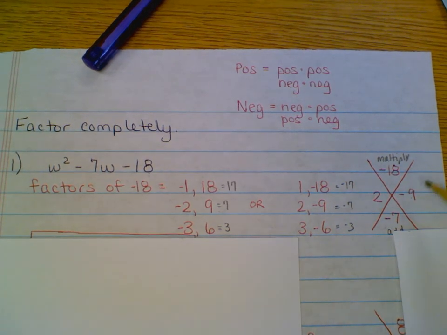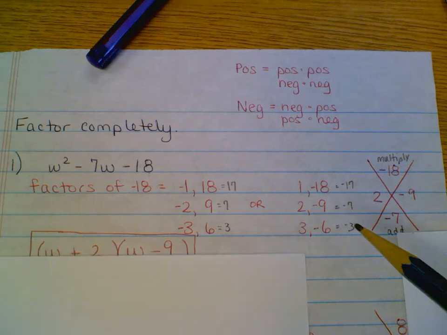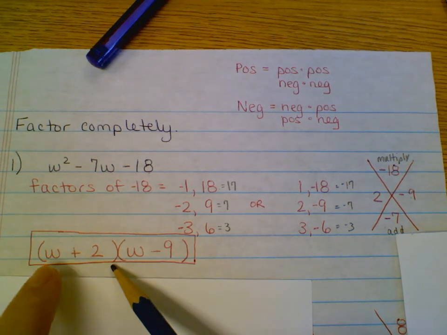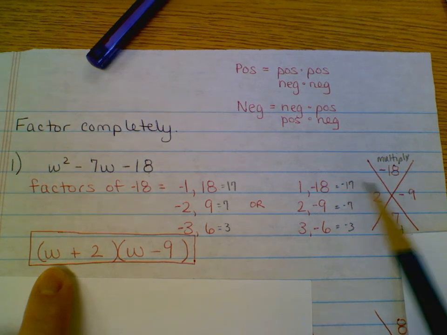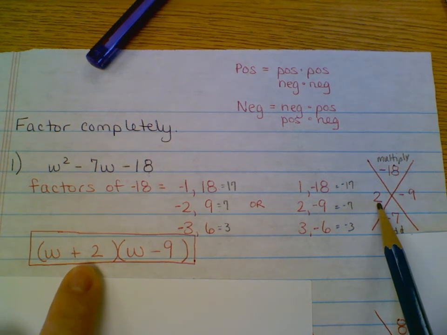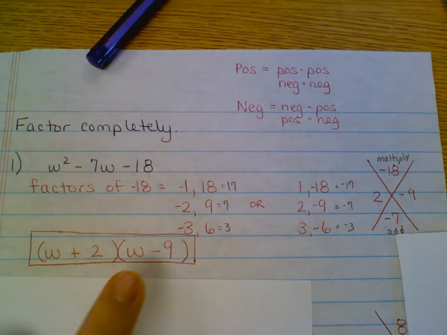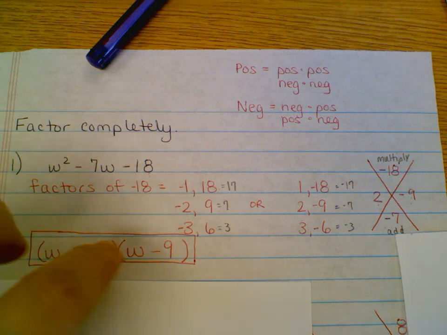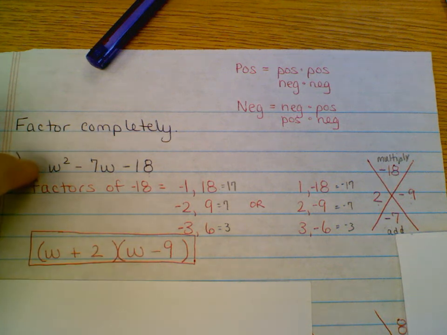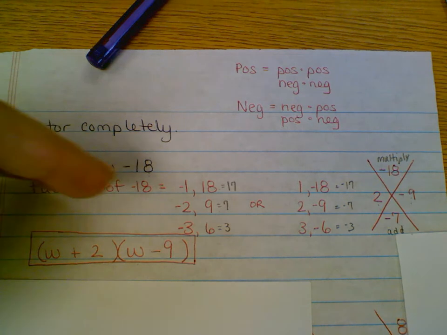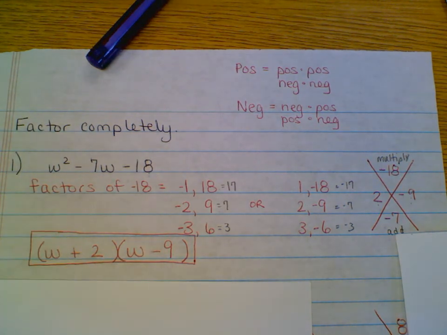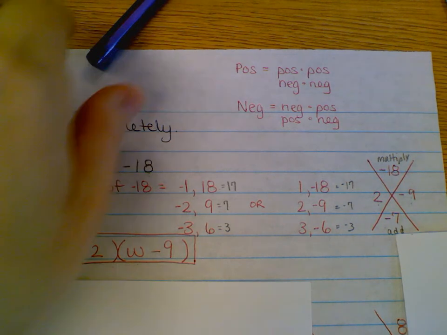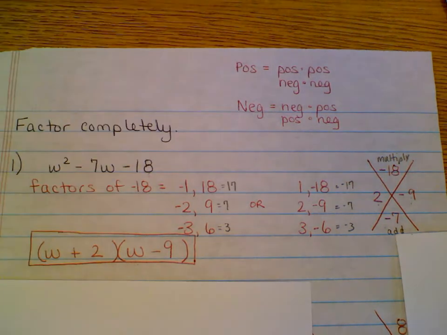So once we have our numbers here, all you're going to do is set out your two sets of parentheses, and my first will always be the letter of what you use, so w and w. Then I just plug in the numbers I found, so positive 2 and negative 9. So you found two binomials that, if I were to multiply them, would come back to this quadratic. So when you're factoring, you're actually going in reverse. You're just trying to find what I could multiply to get to that. Alright, you pause the video and it is your turn to try the next one.